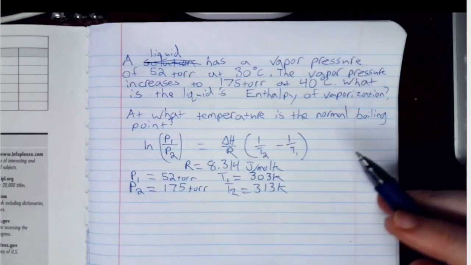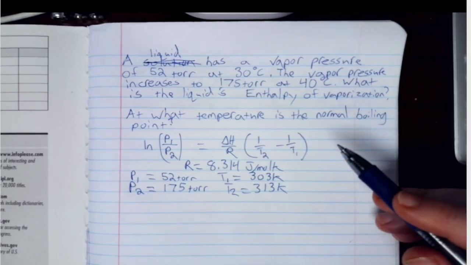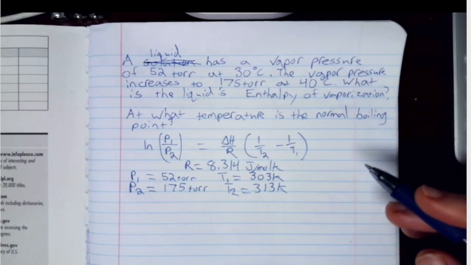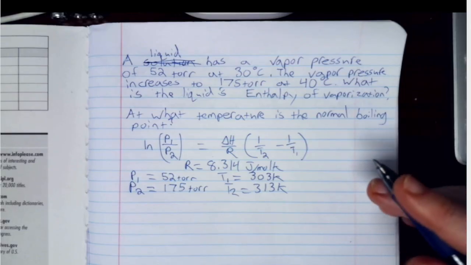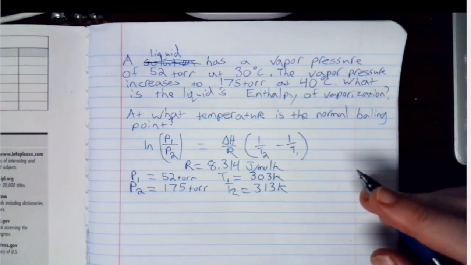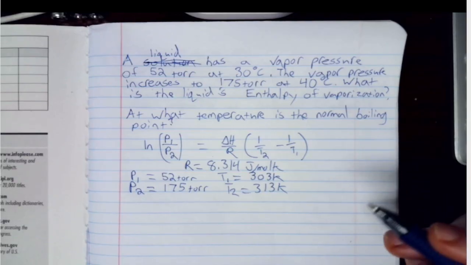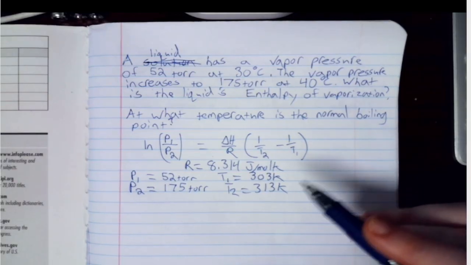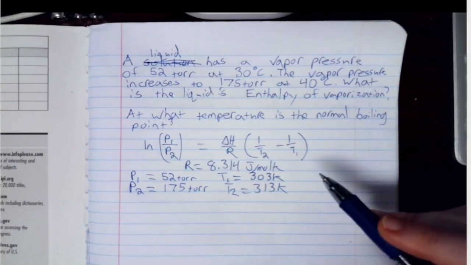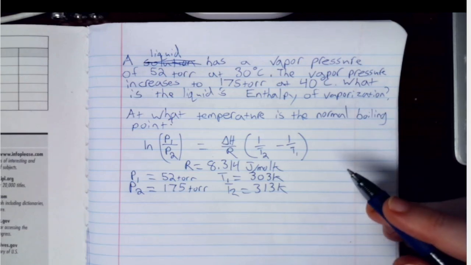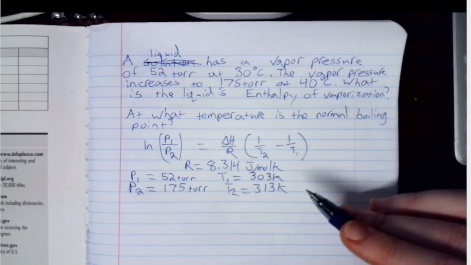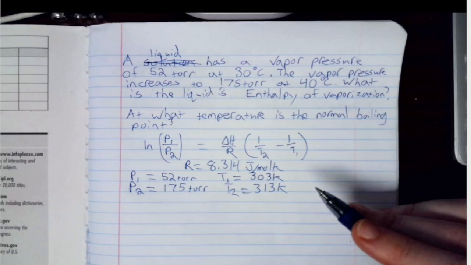So you have all you need to start to solve this. I'm going to give you a chance to pause the video if you want to try to work this out. Then you can see, as I work this out, how well you did. So get ready to pause in 3, 2, 1.